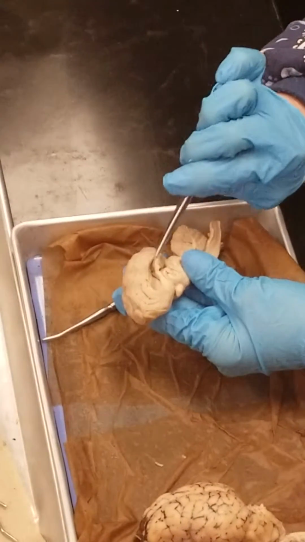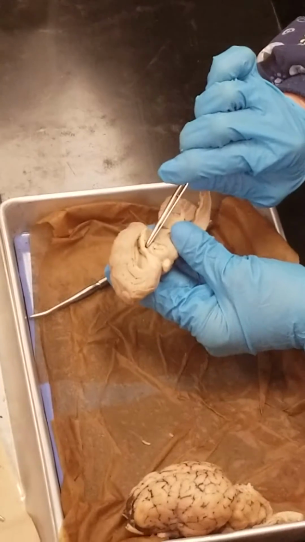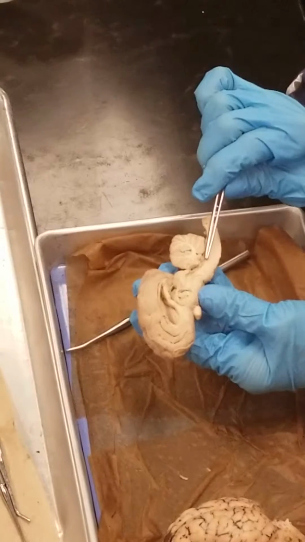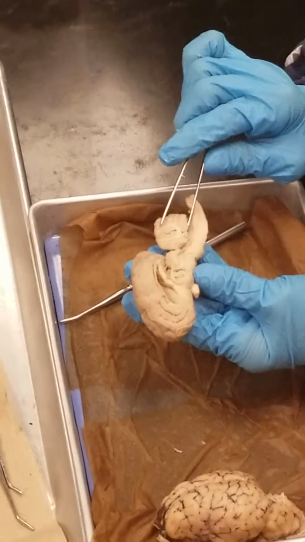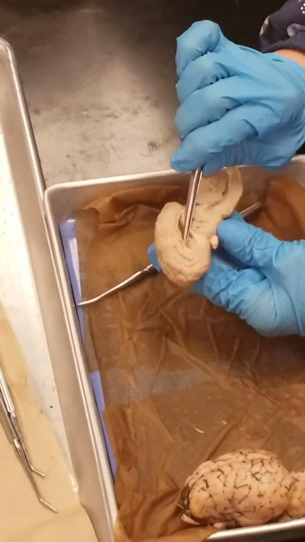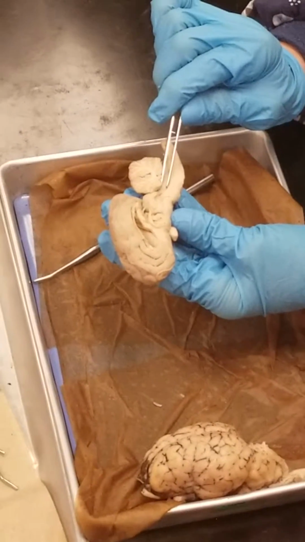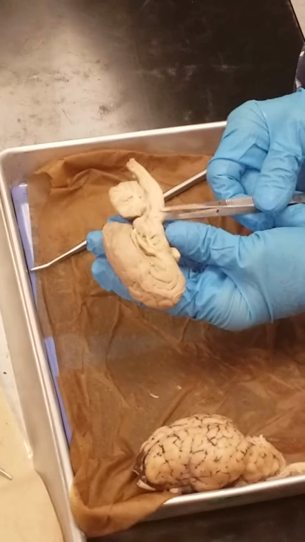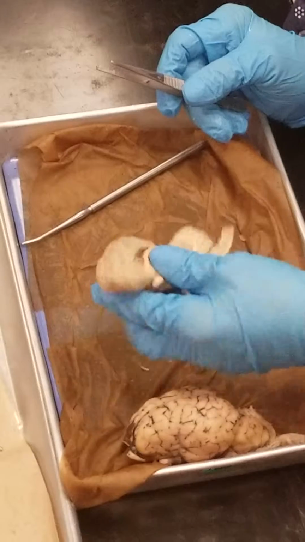So cerebrospinal fluid would be flowing through the lateral ventricle of the brain to the third ventricle, which is this pocket here, and then it would flow down to the fourth ventricle, which is this kind of crevice here in between the cerebellum and the brainstem. So we have lateral ventricle, third ventricle, fourth ventricle. And again, that's the cerebellum. Here's parts of the brainstem, the pons, and the medulla oblongata. Then there's the spinal cord. So those are the structures that we need to know on the sheep brain.